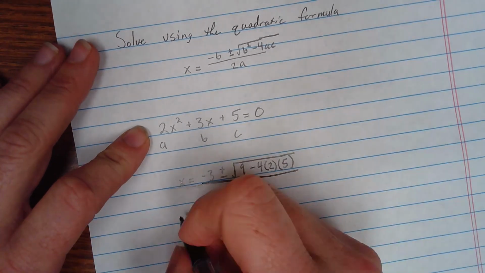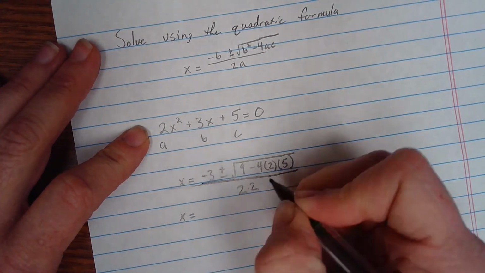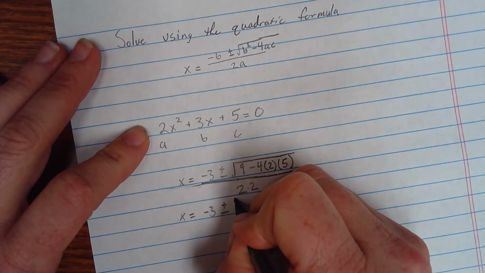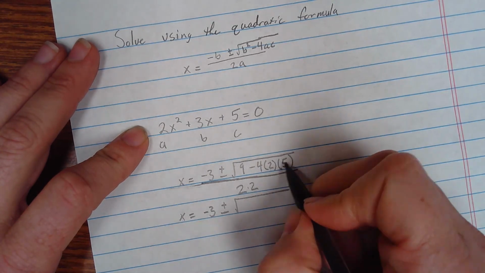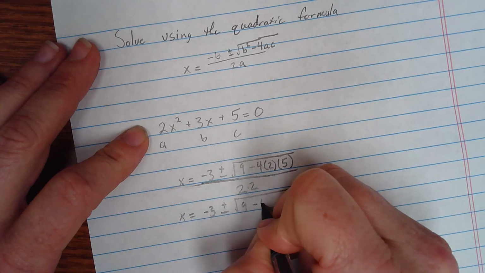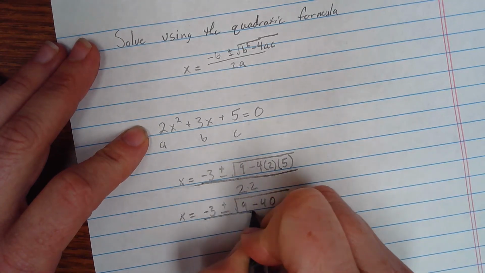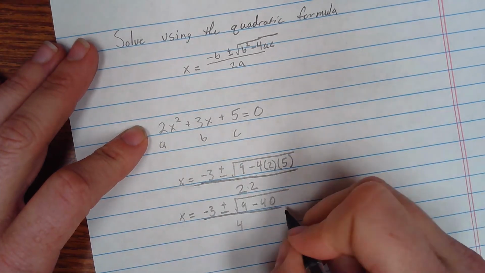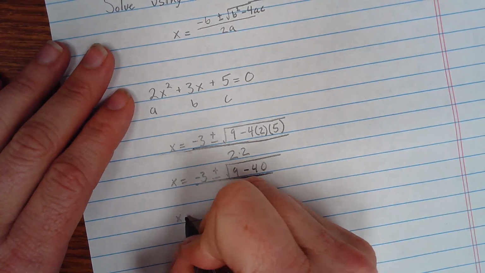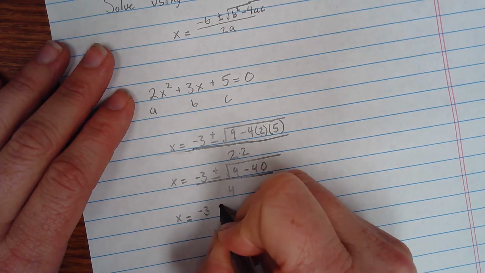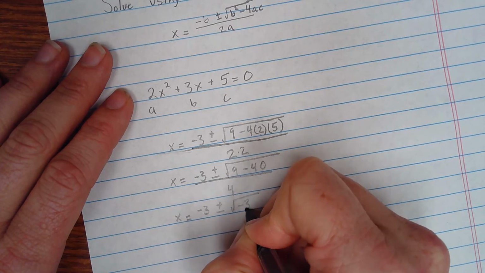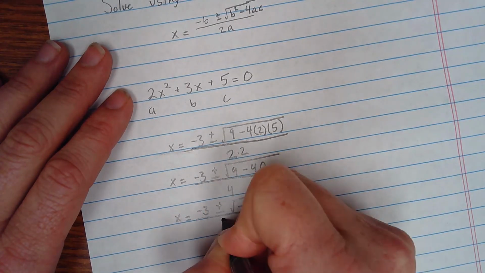Can you tell already? Okay, x equals negative 3 plus or minus the square root. Okay, 2 times 5 is 10 times 4 is 40. So 9 minus 40 all over 4. Okay, 9 minus 40 is negative 31. x equals negative 3 plus or minus square root of negative 31 all over 4.